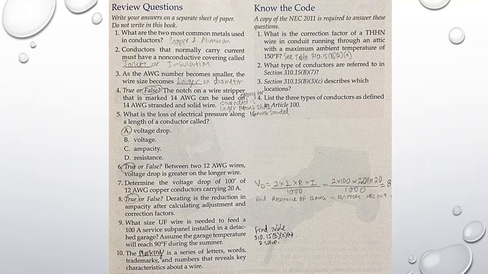That 91 degrees falls inside of that range, and the factor that matches that range is 0.91 from the 60 degrees C column temperature rating of the conductor. Again, you see that in table 310.15b2. You can follow along.